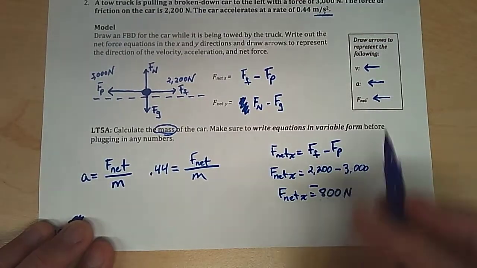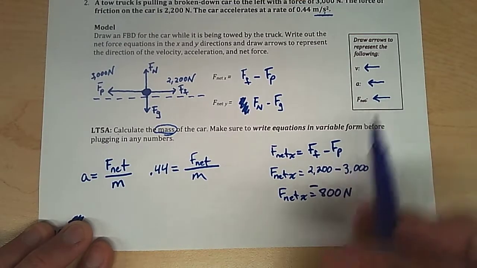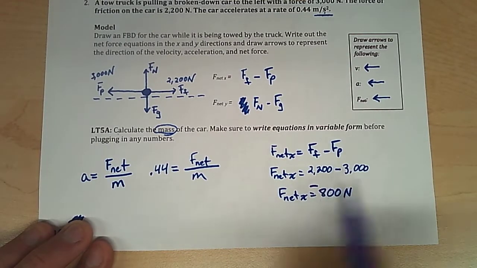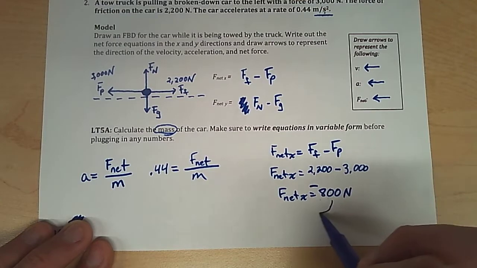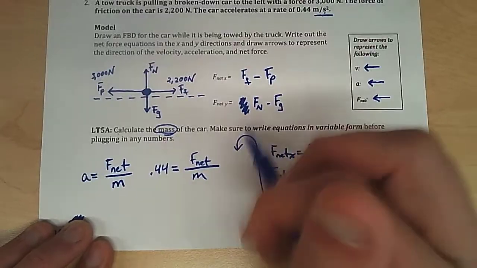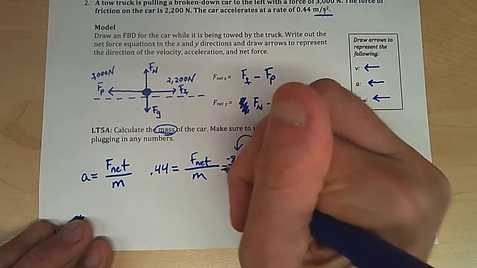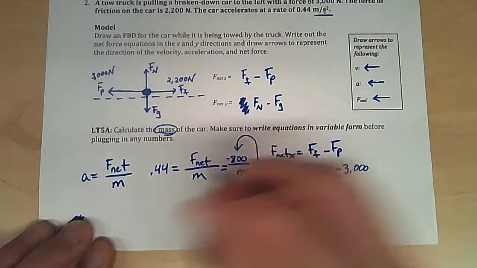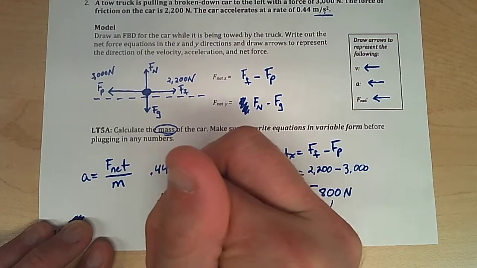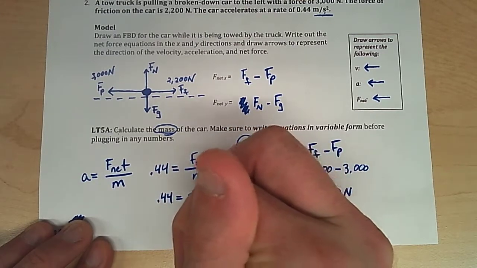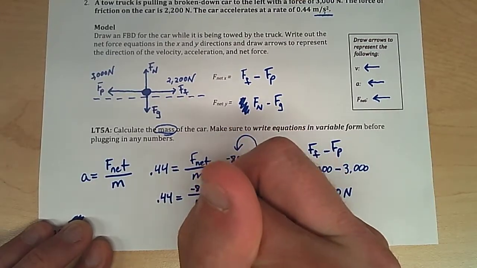And that makes sense. My net force should be going to the left, so I should get a negative number. So I'm going to take this and plug it in for net force: negative 800 newtons divided by mass. If I simplify all this, 0.44 is my acceleration, negative 800, mass right here.